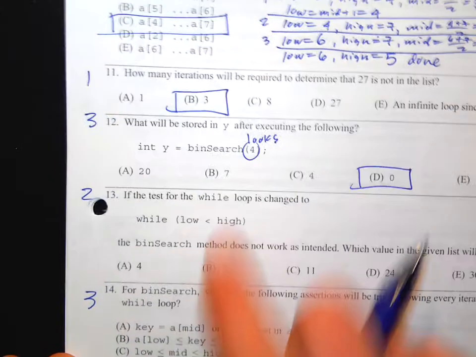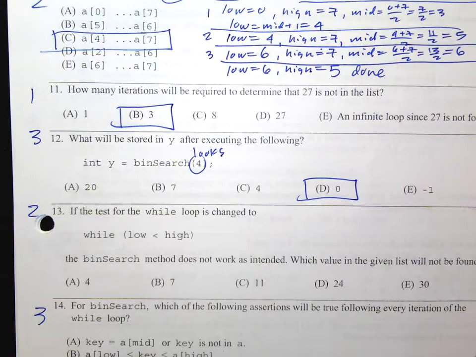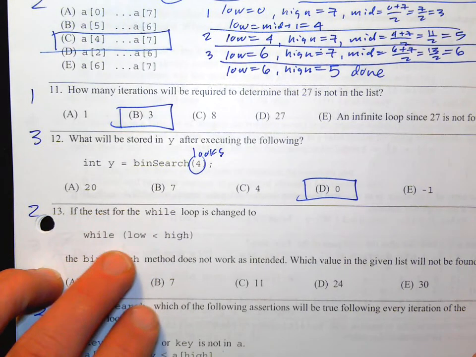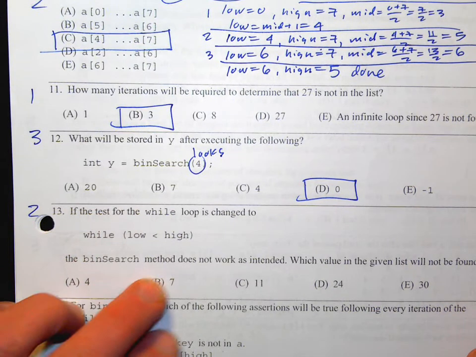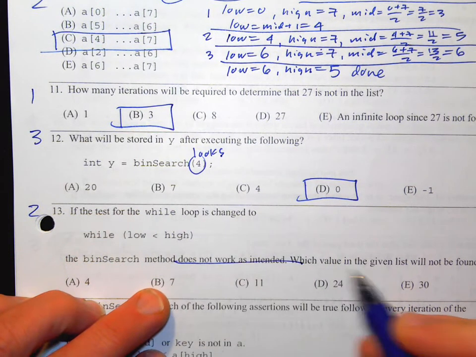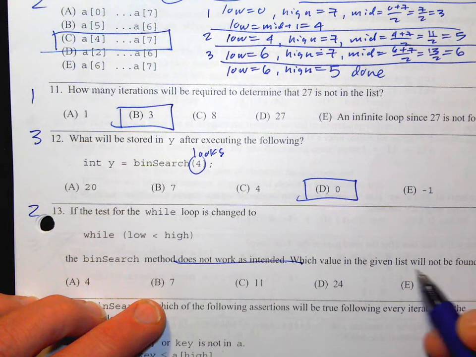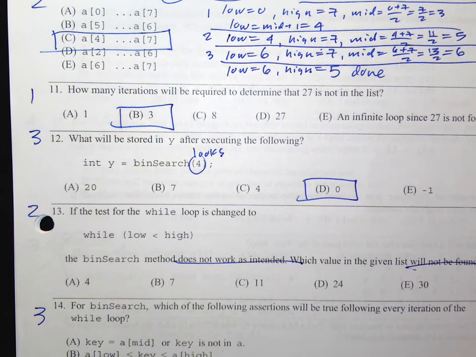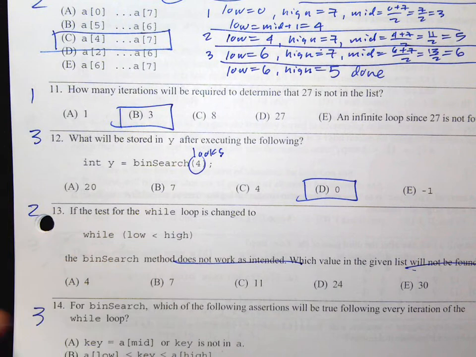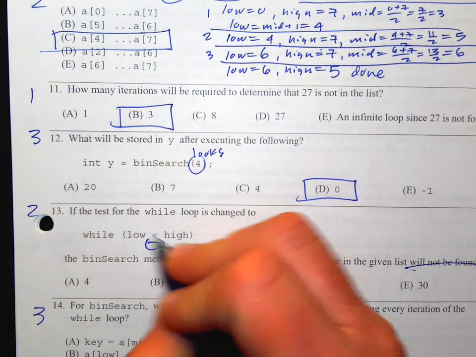So the next two problems are still referring to the same code. If the test in the while loop is changed to if low is less than high, the binary search method does not work as intended. Which value in the given list will not be found? Now this is where it got rid of the or equals to.